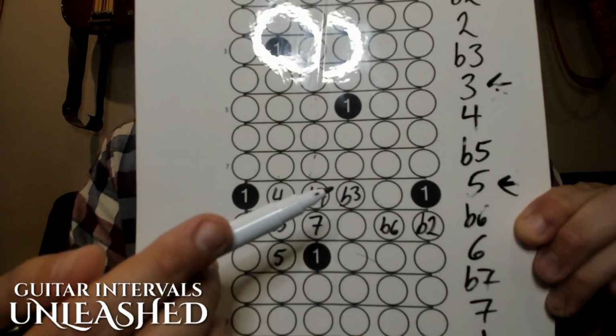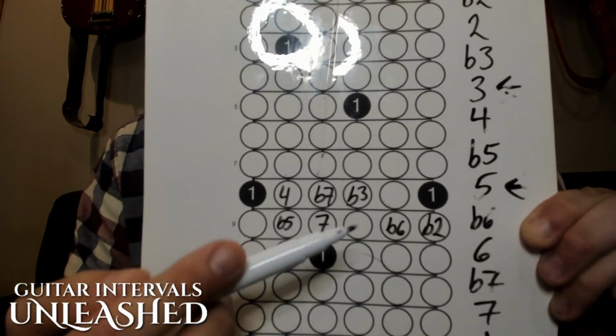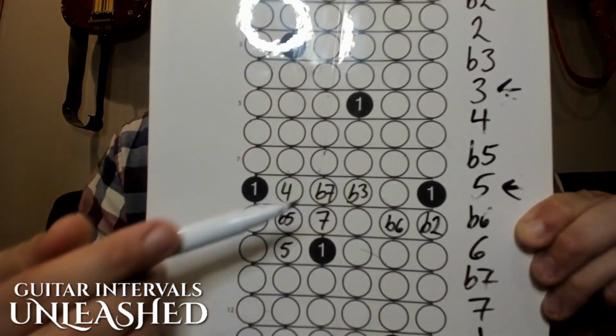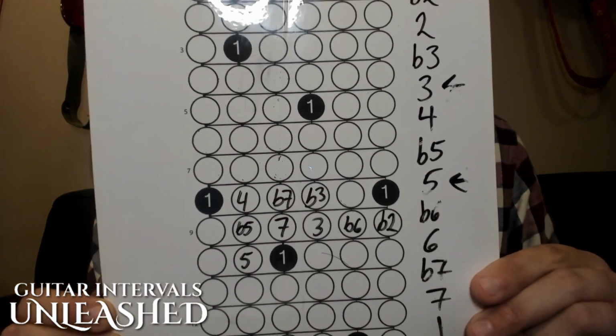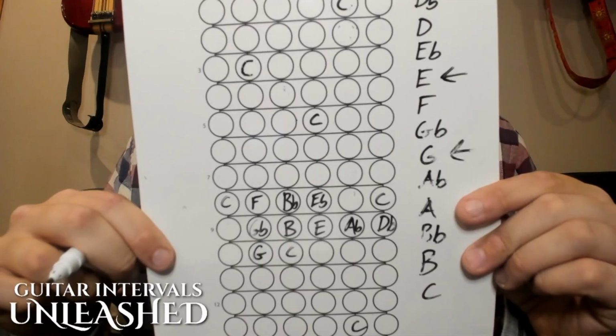1, 5, 1. All right, so then from this flat 3, we're going to raise this a half step to our major 3. So we go from flat 3 to 3 right here. And there that is right there. So 1, 5, 1, 3. And that would be C, G, C, E.